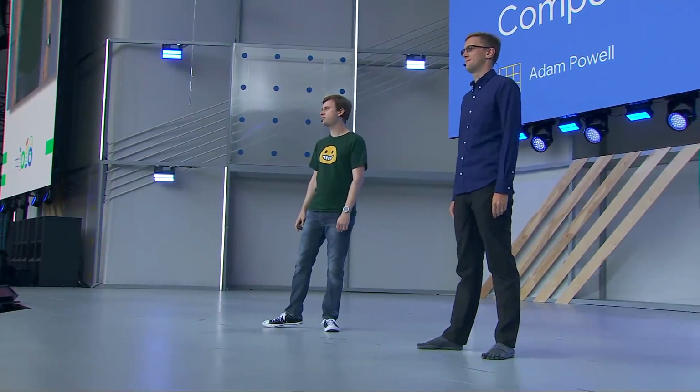Everyone, good morning, and welcome to Fragments in an Architecture Components world. Over time, the Fragment APIs have evolved, and as of the release of architecture components, a lot of people have been asking us questions like, how do all these things fit together? Hopefully we'll be able to answer some of those questions today.